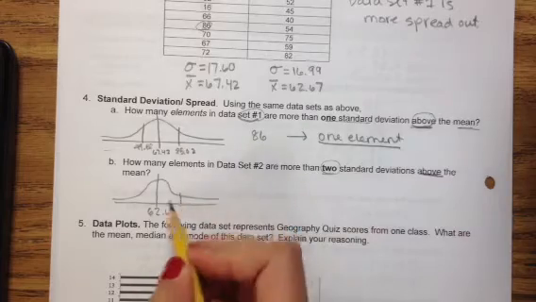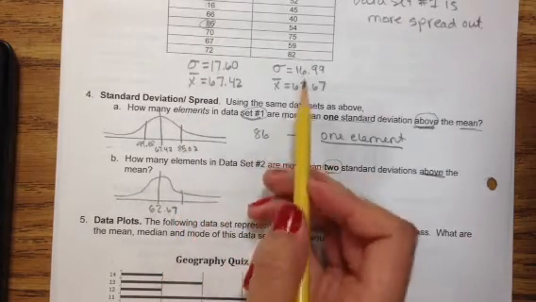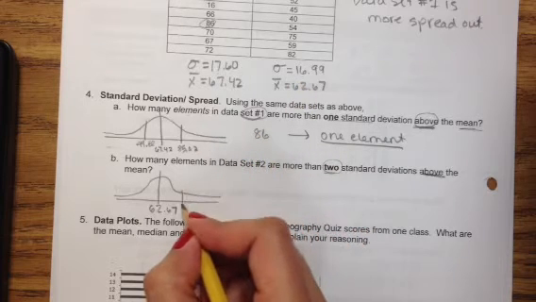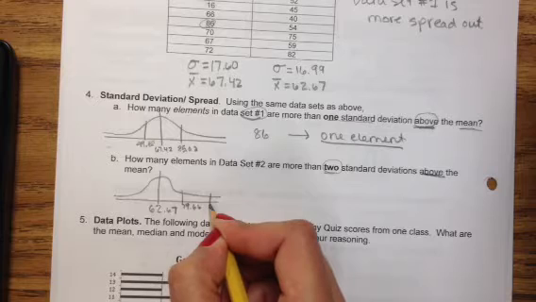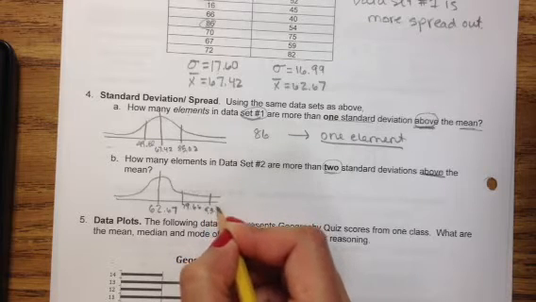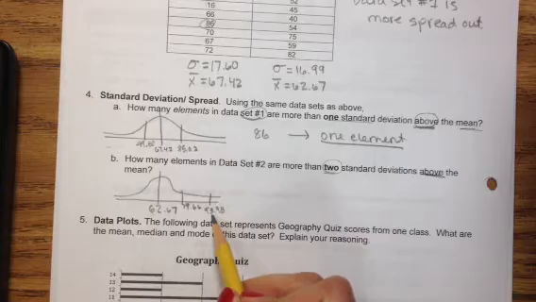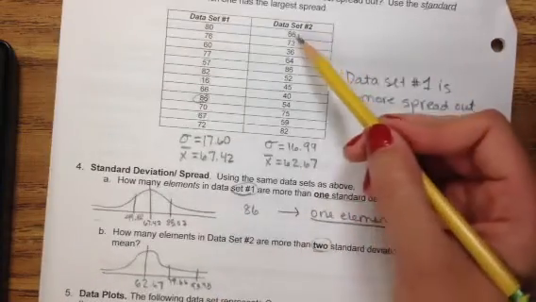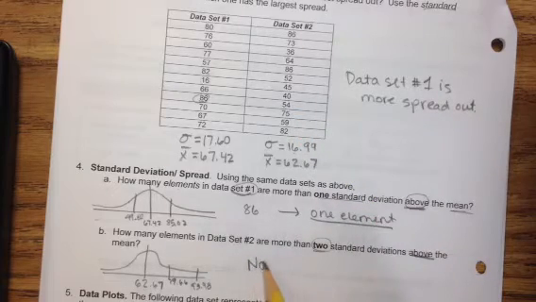So I'm just working this way. 1 standard deviation is 62.67 plus 16.99, which gives us 79.66. 2 standard deviations would give us 93.98. So we want all the numbers in the data set that are above 93.98. So if we look here, none of them are. So no elements.